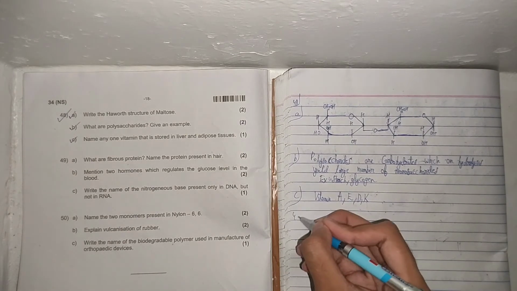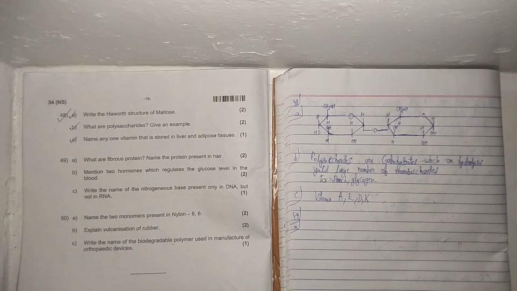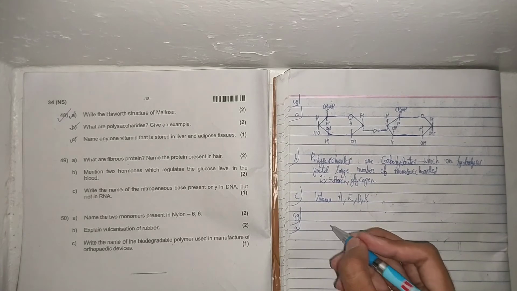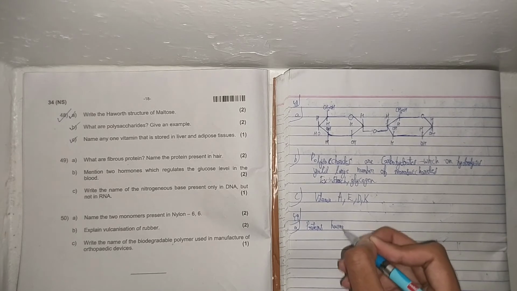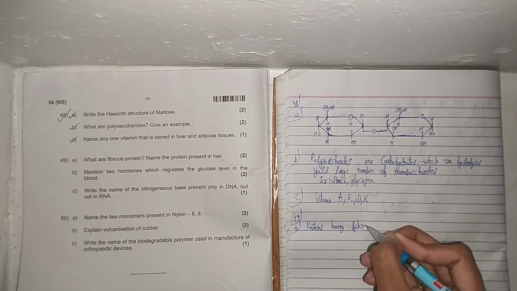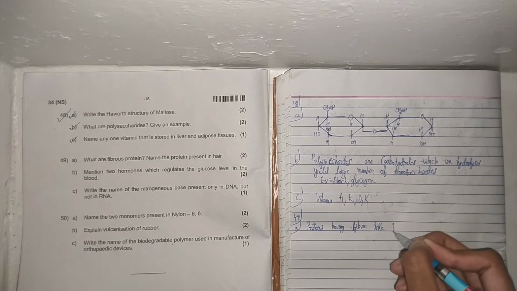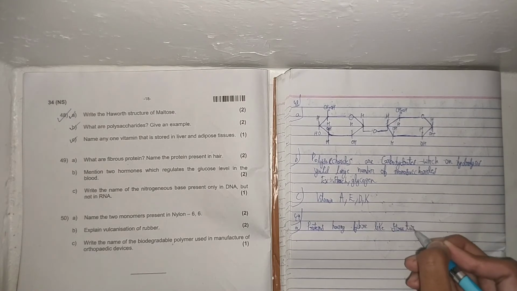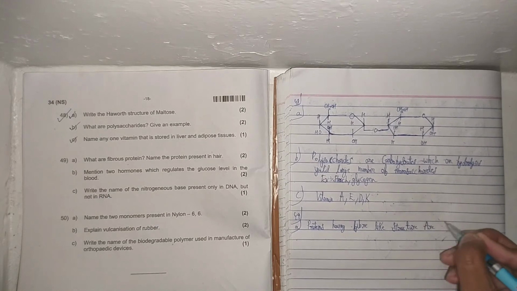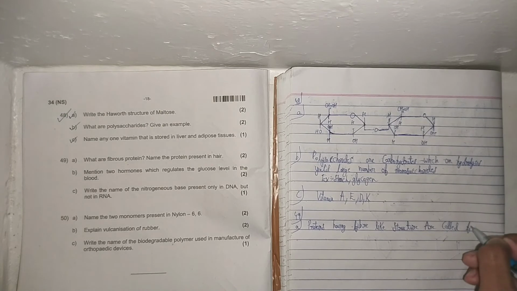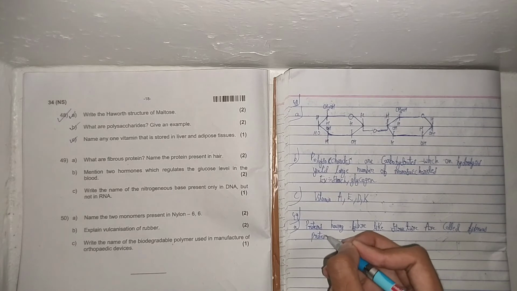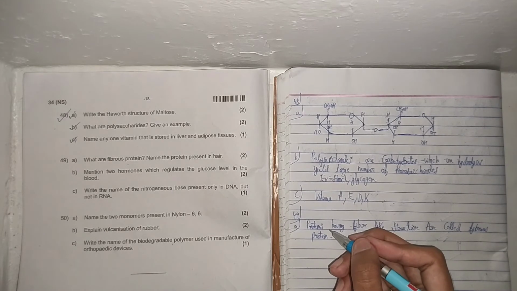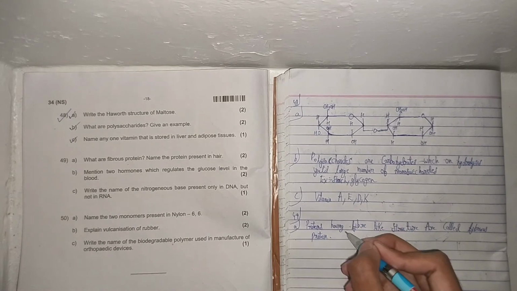Now question number 49, they have asked, what are fibrous proteins and name the protein present in hair. So proteins having fiber-like structure are called fibrous proteins. The protein that is present in hair is keratin.